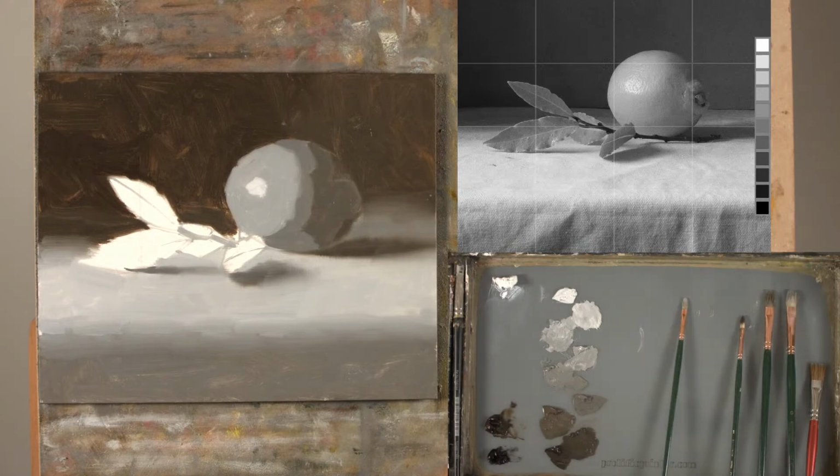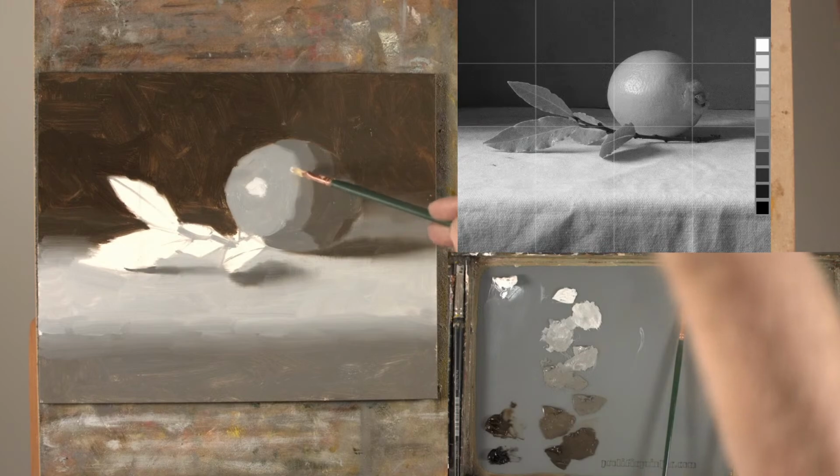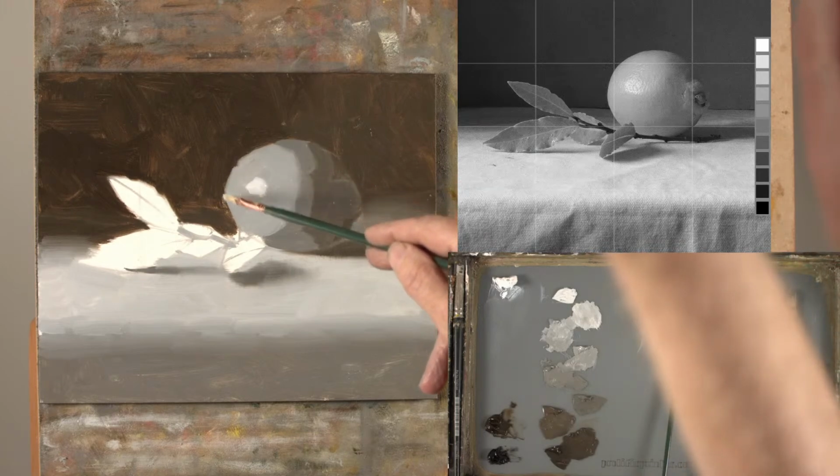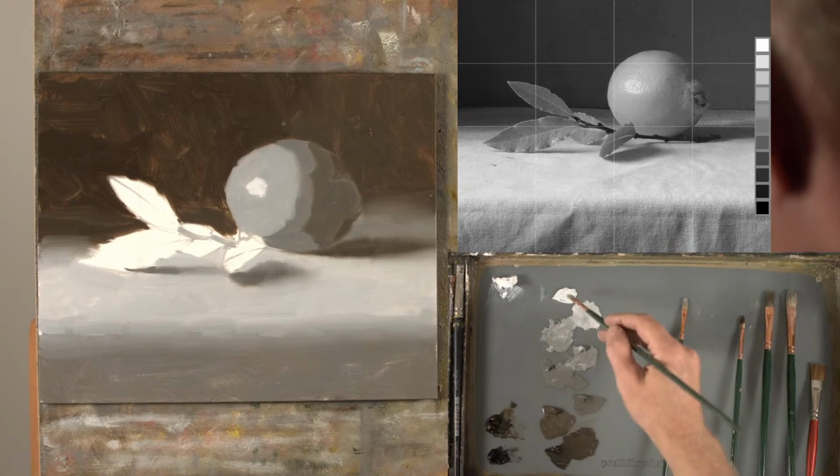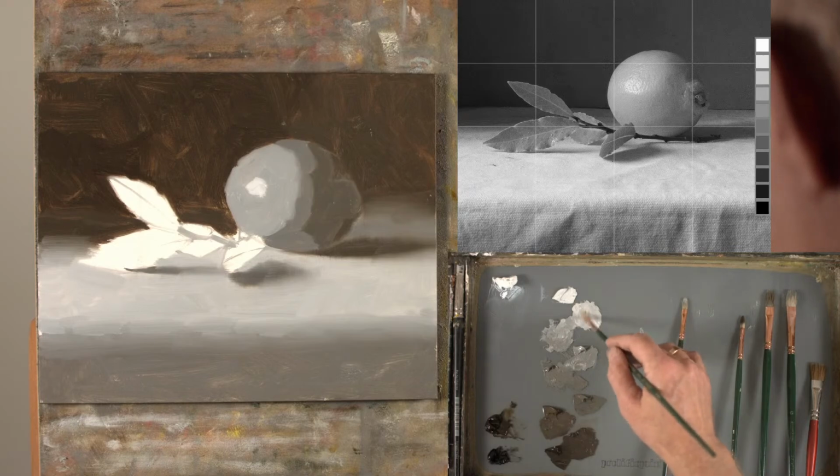So I think that the light side of the lemon is a little dark, but not by very much. If you squint right down, obviously it looks incredibly simplified when you're looking at your painting, but if you squint right down, you should start to see the form coming. But actually, I think there's a whole lighter shape around the top and a little bit around here, which I think would be best done with an 8.